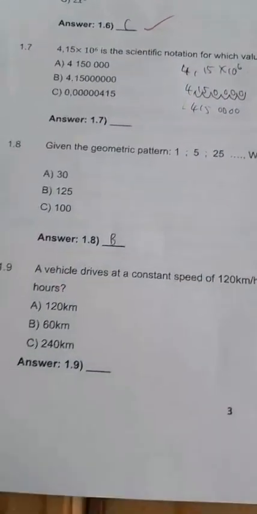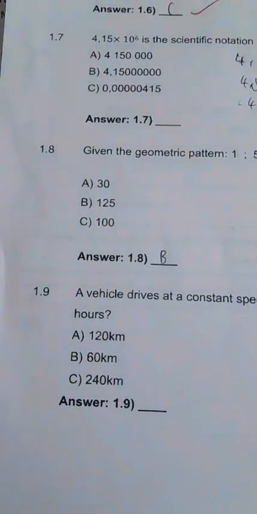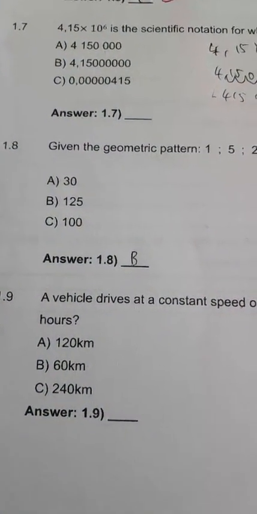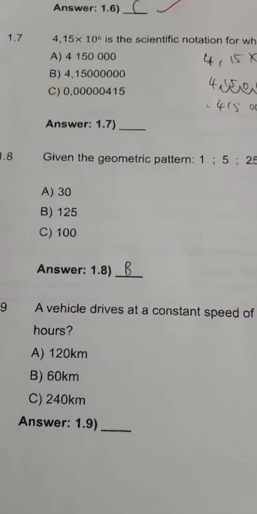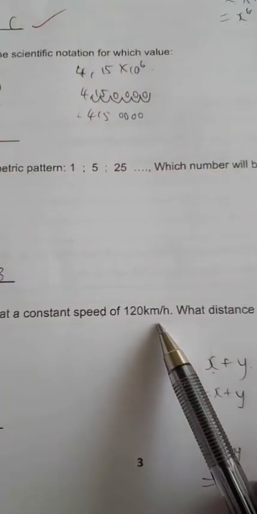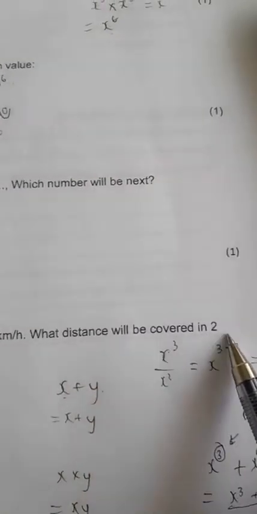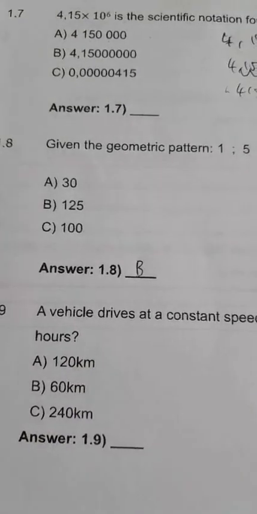Okay, just an example paper. Remember, this does not mean that the paper will come out the way that you see this example paper being done. Okay, so a vehicle drives at a constant speed of 120 kilometers per hour. What distance will be covered in 2 hours?